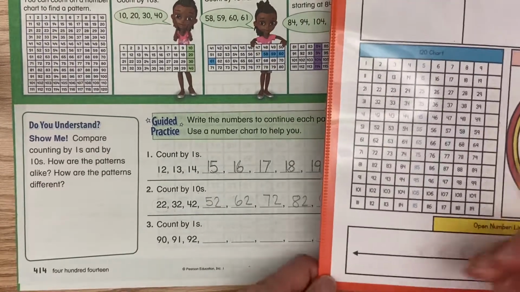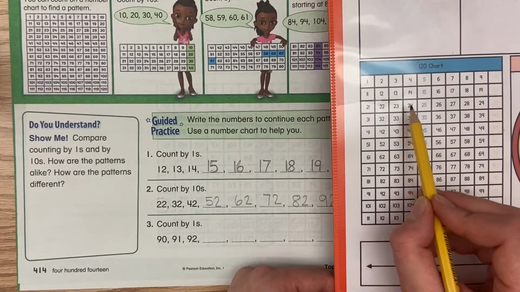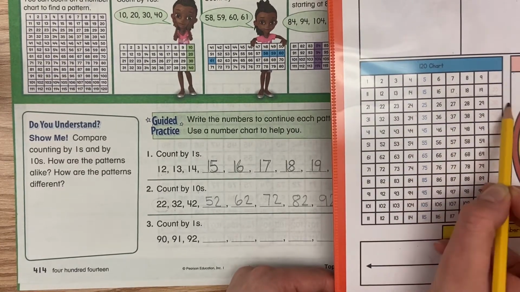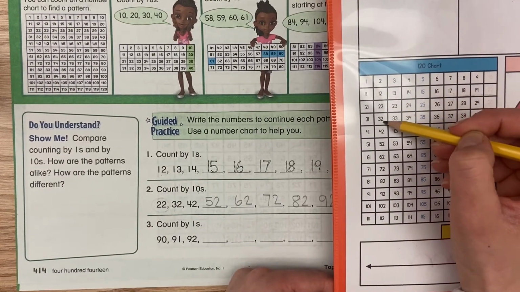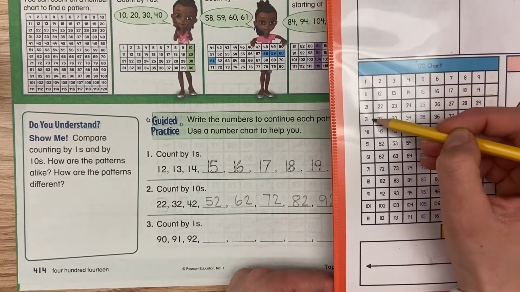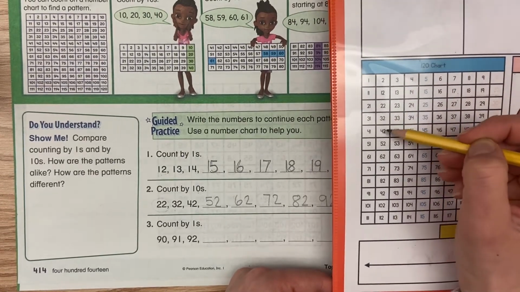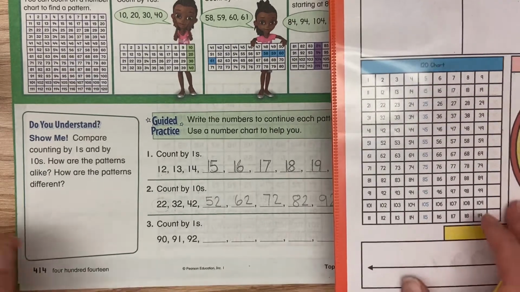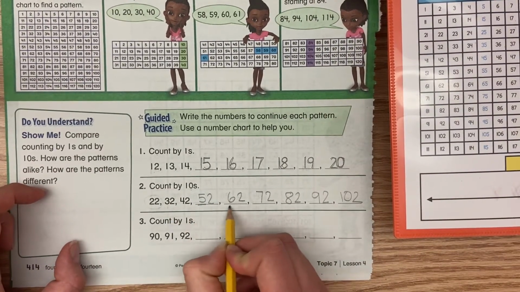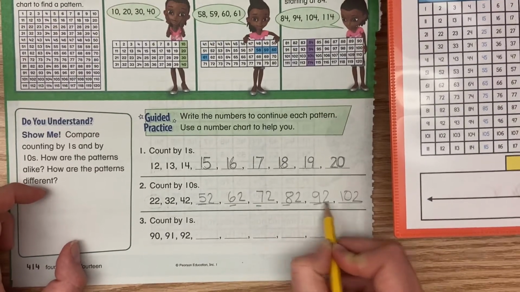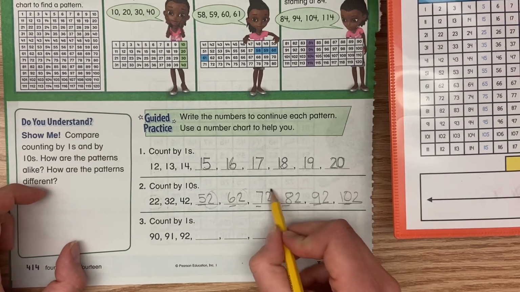It's much easier to just take one step down on the 100 chart instead of going 1, 2, 3, 4, 5, 6, 7, 8, 9, 10. We know that when we move one step down, we are adding 10 each time. 22 plus 10 is 32, plus 10 is 42. And the pattern is the numbers in our tens place are changing, but the number 2 in our ones place stays the same.